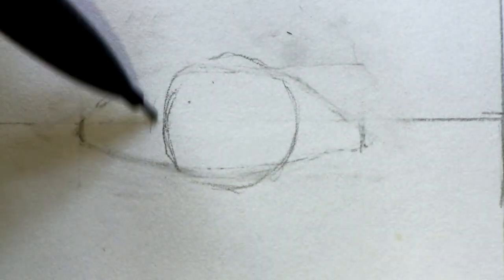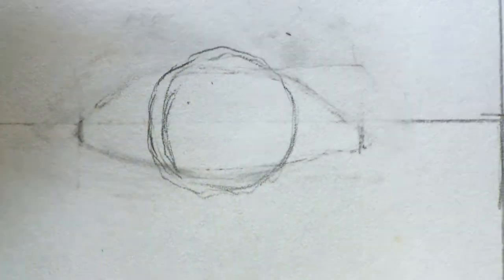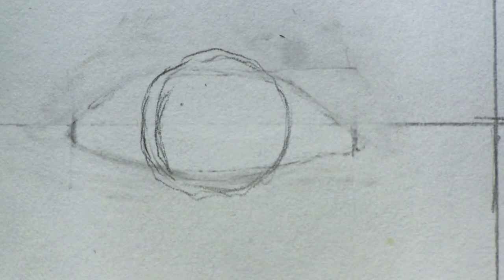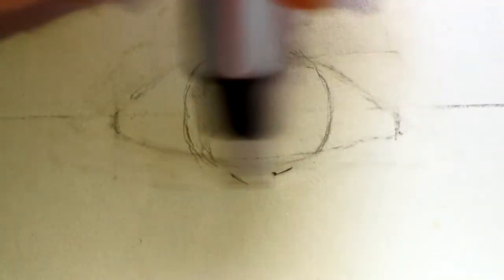And mine's not circly enough, so let's try it again. One of the ways to check to see if this is a circle is: is the height the same as the width? Yep, there we go. Now I know it's closer to a circle than the original one I had. And then once you do that, you can go ahead and erase the part that goes over the top and under the skin. So you are left with something like this.